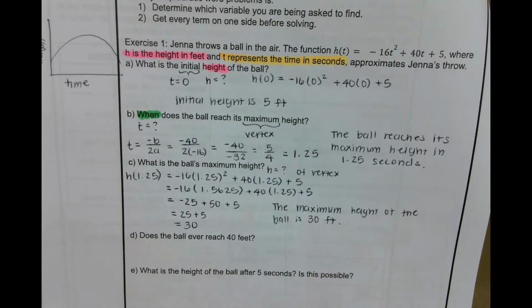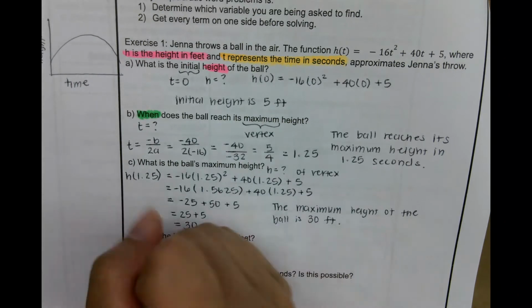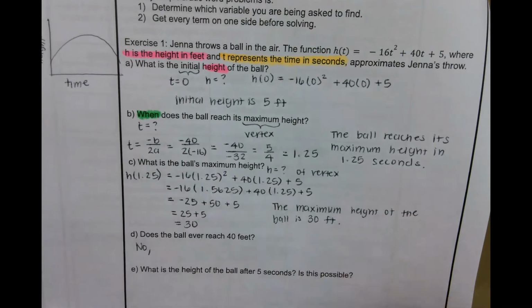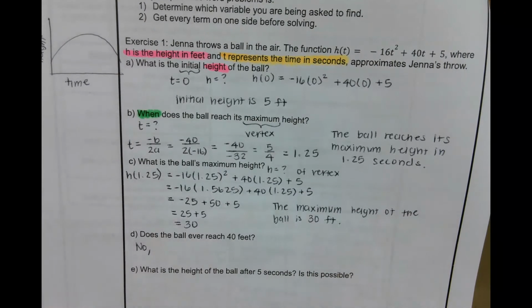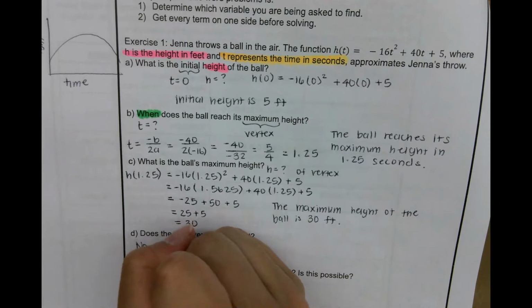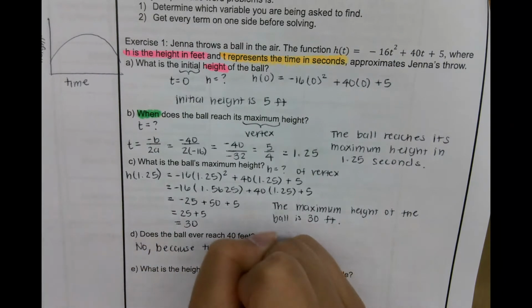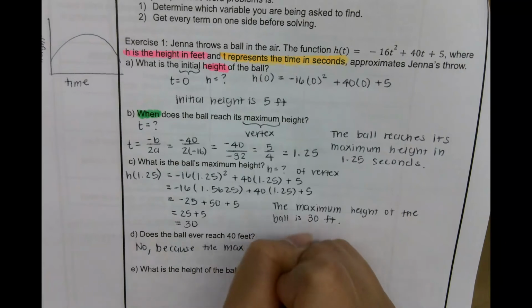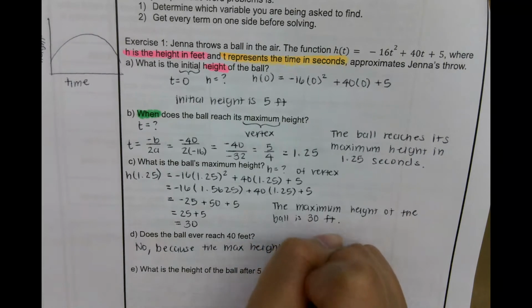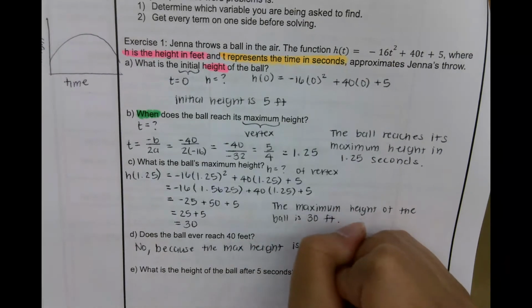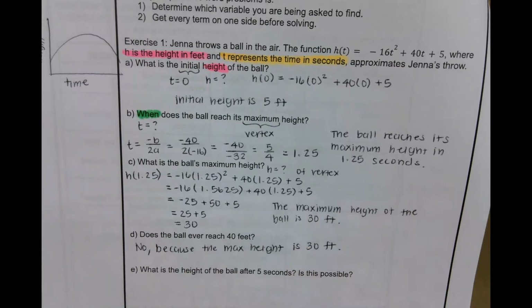Then the next question asks, does the ball ever reach 40 feet? No, it does not. Why? Because we just found the maximum height. The maximum height is 30. So no, it does not, because the max height, at least with this throw, is 30 feet.